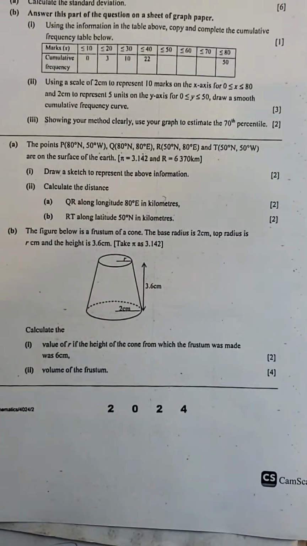Is it clear? I guess it's clear. Let's begin.